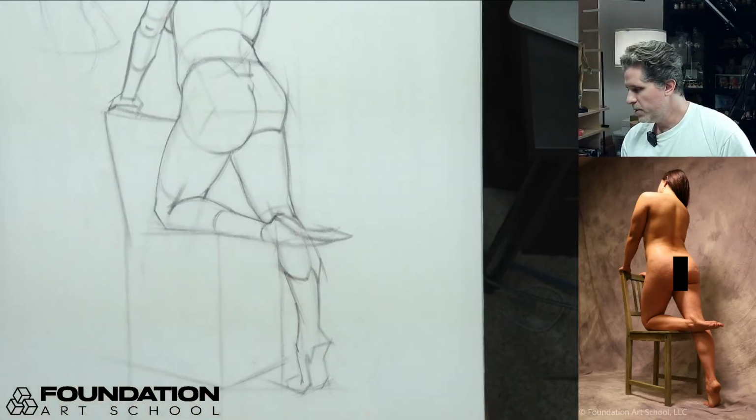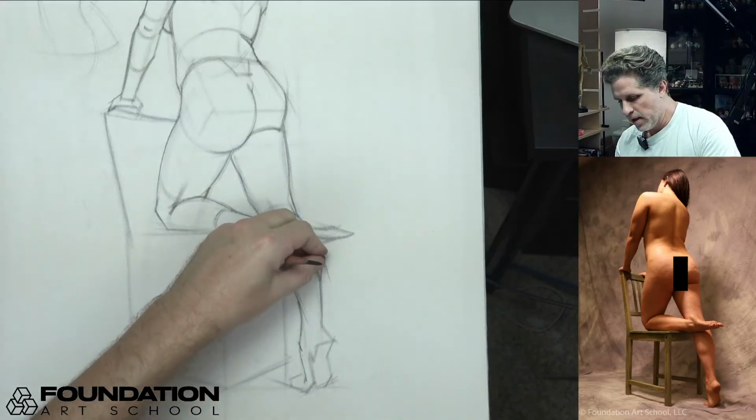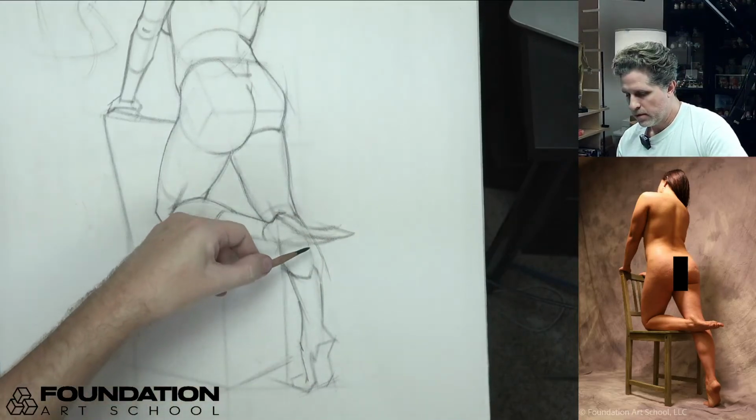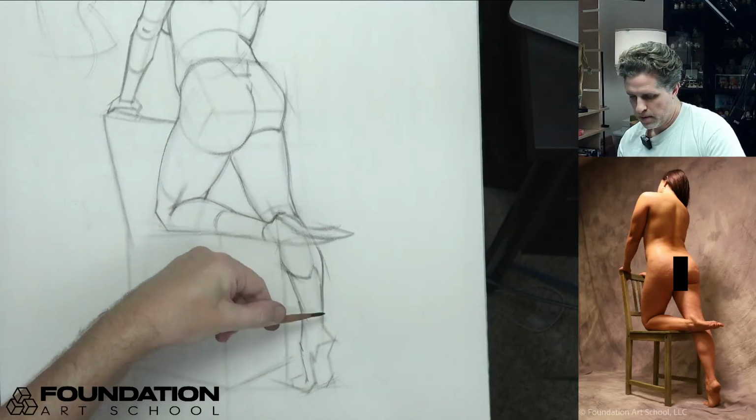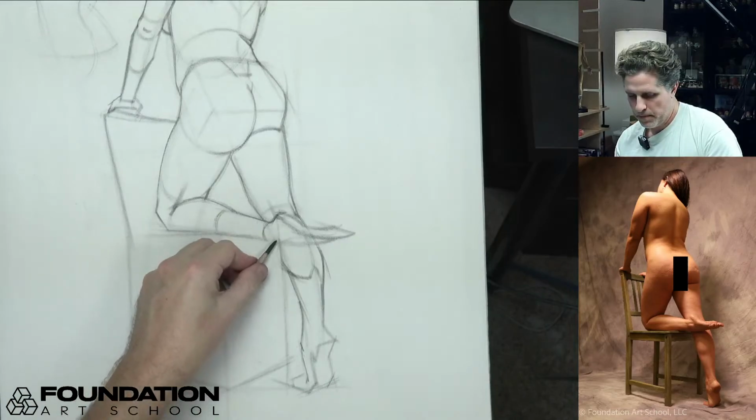I'm liking this. It's a little too angular. Doesn't quite feel like her leg. So I'm just going to kind of pull it back around that way maybe.